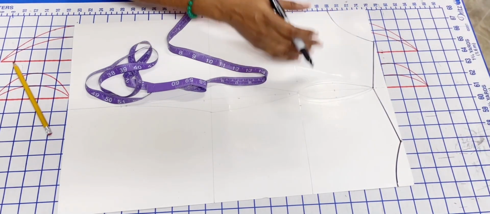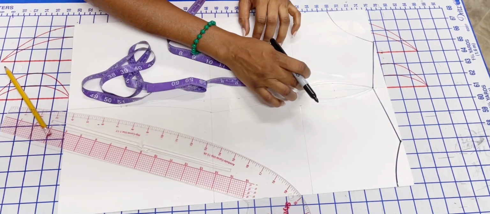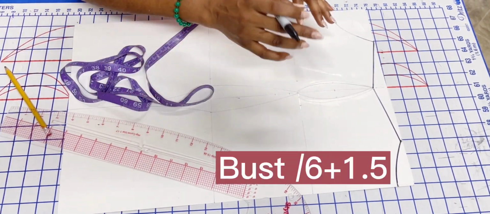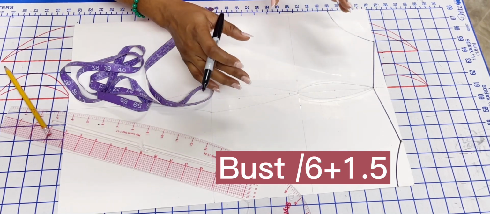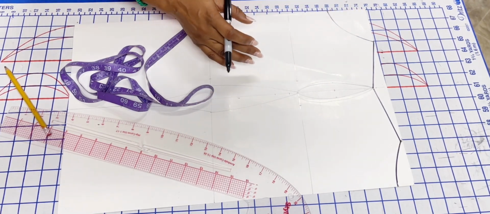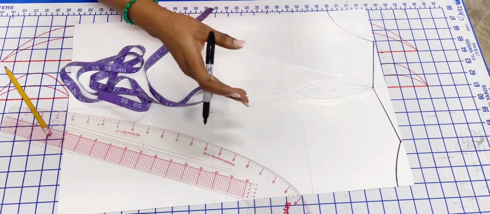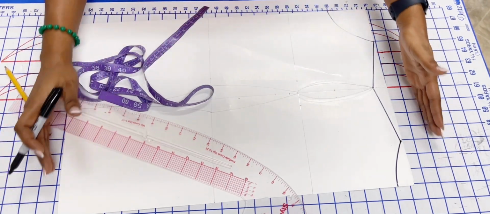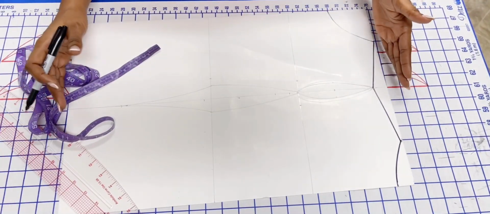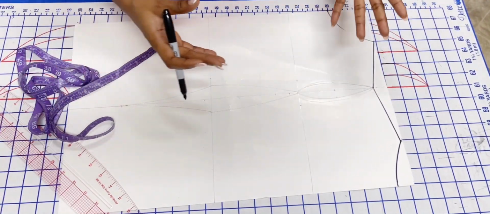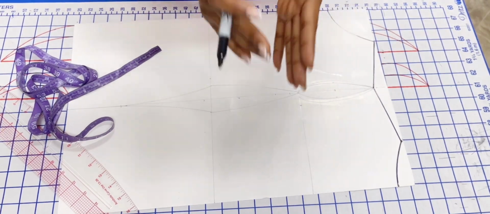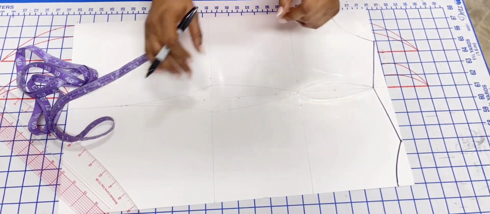The easiest way to get your armhole measurement is to divide your bust by 6 and add 1.75. So for mine, when I divided my bust by 6 and added 1.75, it gave me 7 inches. Remember, we're working with a mini paper, so it's not like my full scale dress bodice. So you have to calculate yours and put that here.